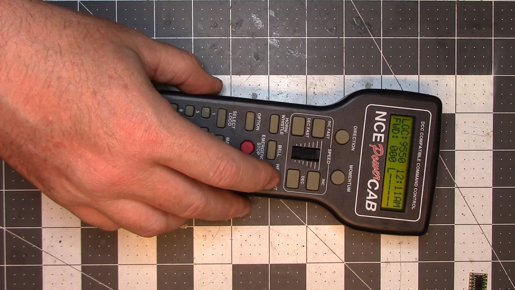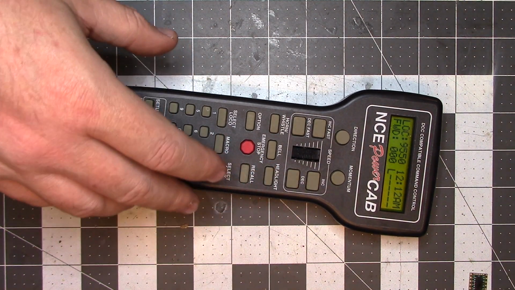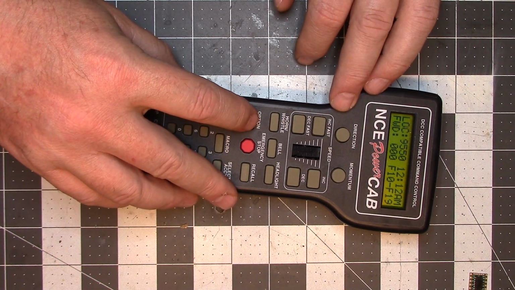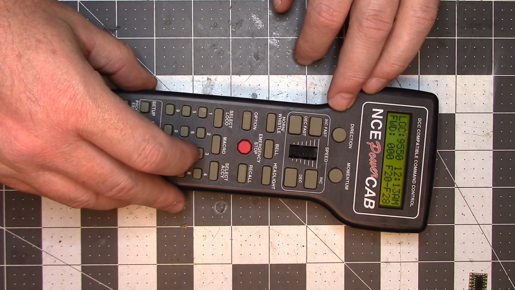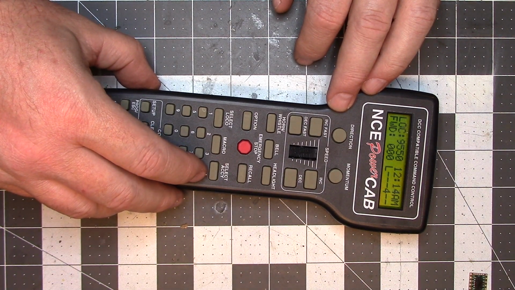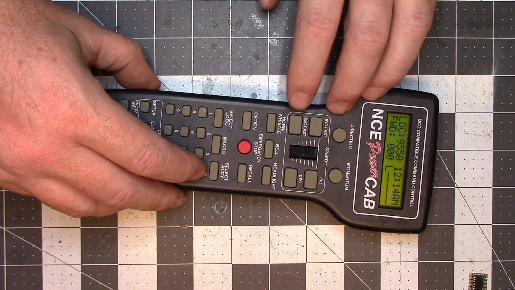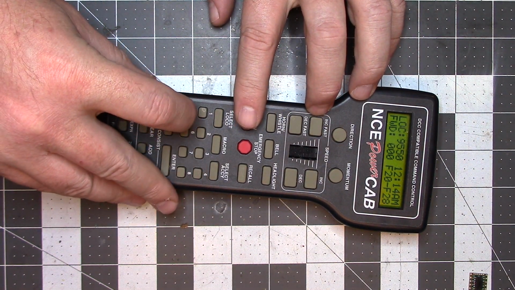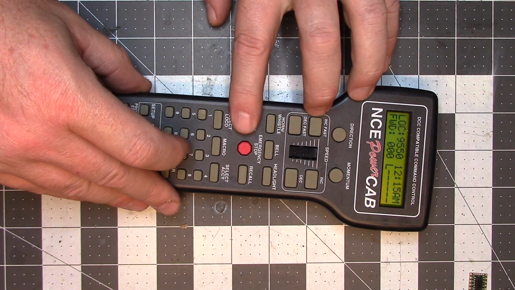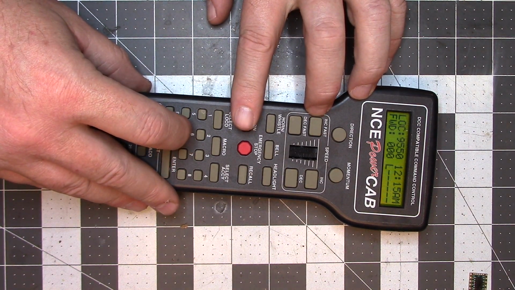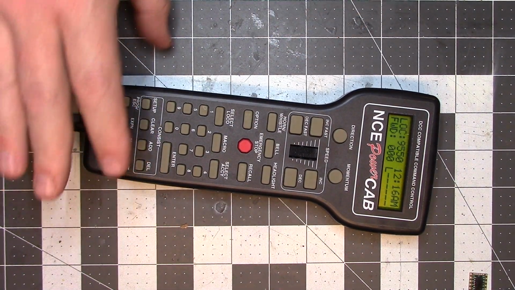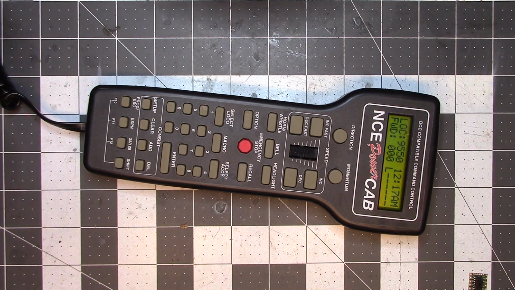So my forward headlight works. Let's see, and then all the functions are, I think, 24. There's my number boards on 25. 26 is my rear ditch lights on this locomotive. So they're working.